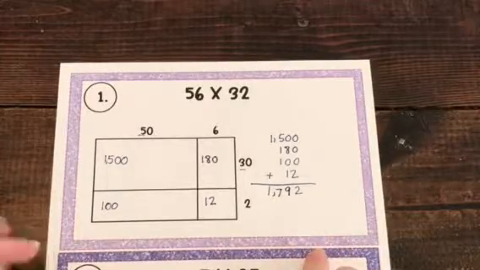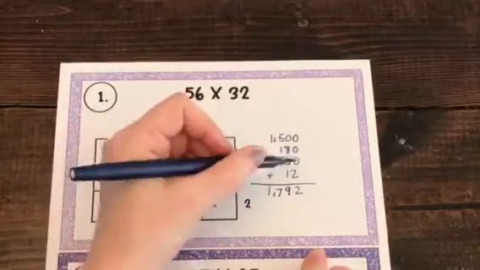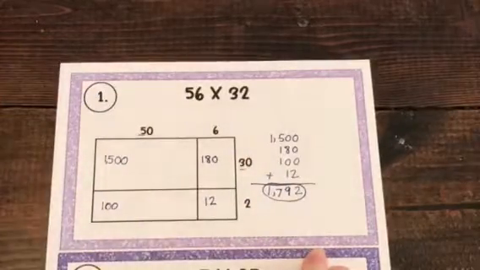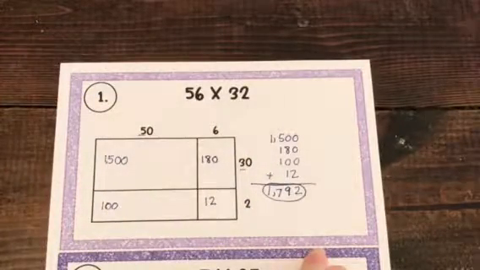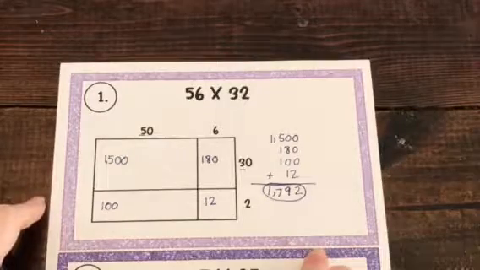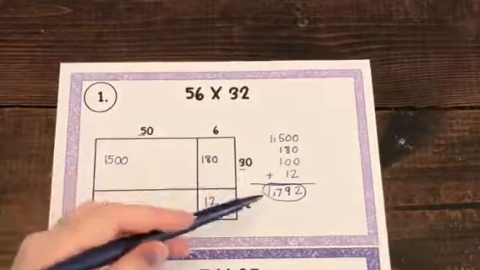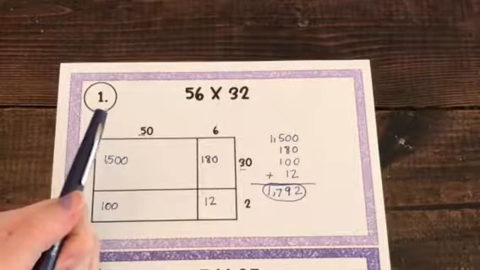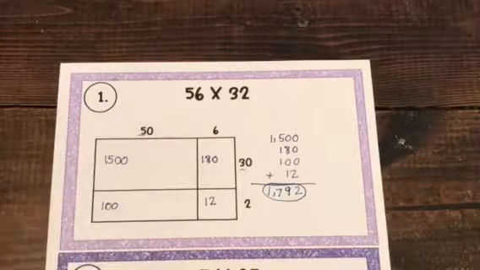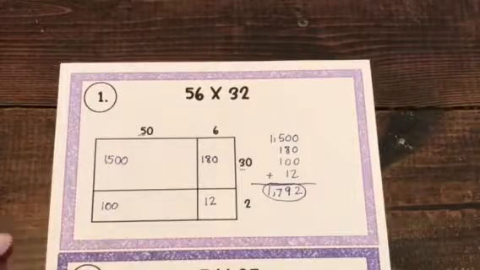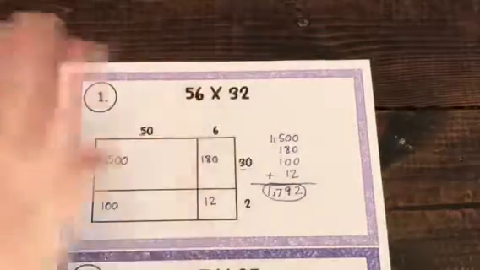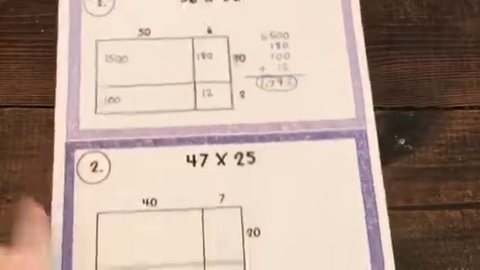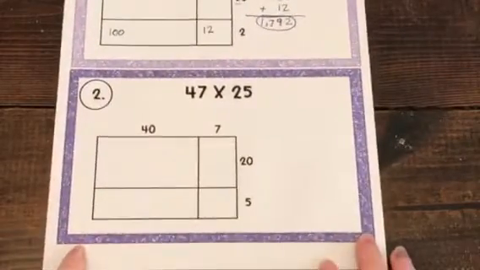Now what you're going to do is put this answer into box 1 of your task card sheet that you have with you. So I want you to do that right now. I want you to put in 1,792 as your answer into the first box. Now the cards that you have are laminated. So when you're done with your dry erase marker, you just erase it and then you move on to the next one.